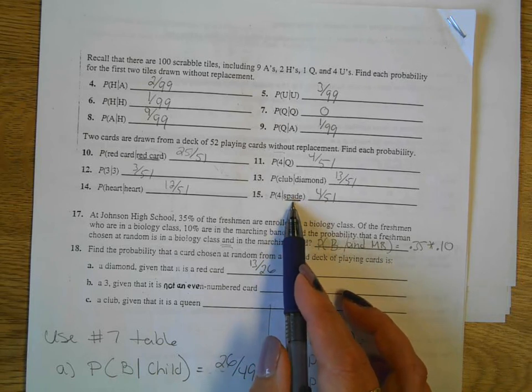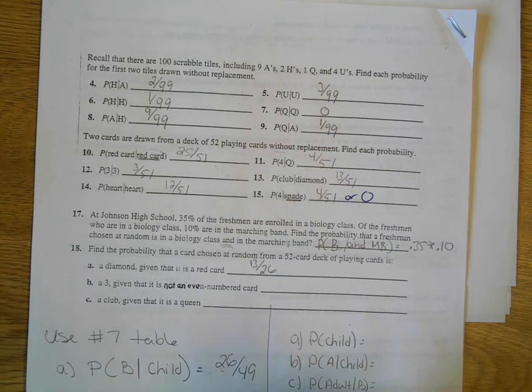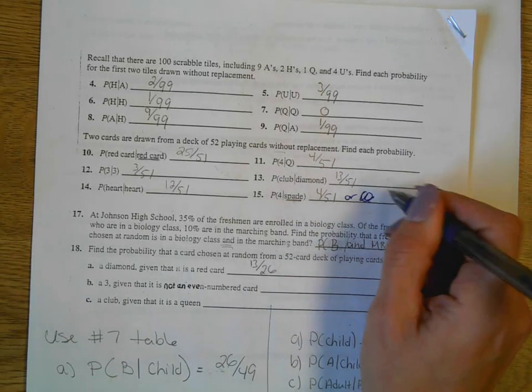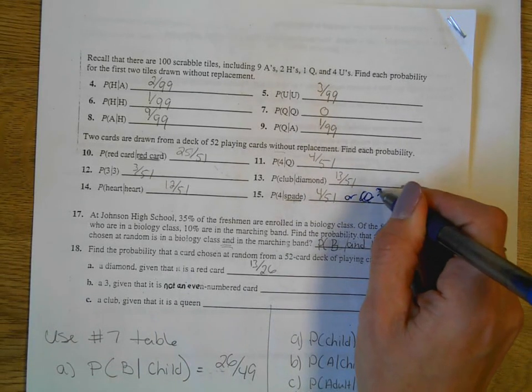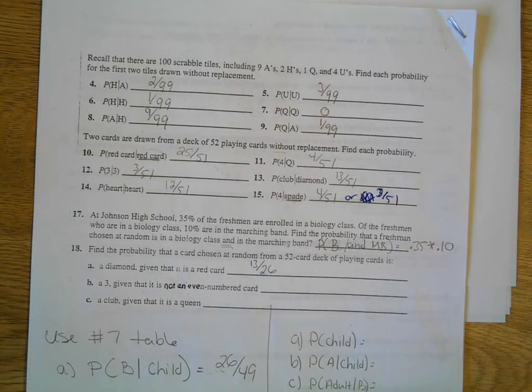What if it was the 4 of spades? It would be 0, or maybe there's 2 answers for it. Because you already picked the 4 of spades, so you're not picking it again. Otherwise it would be 3 out of 51. Maybe there's 2 answers for that. I guess that's the best way to do that one.